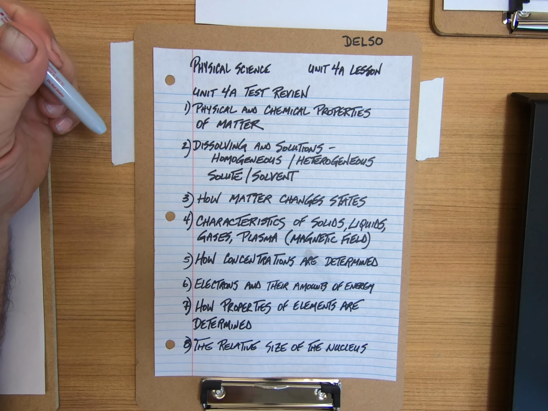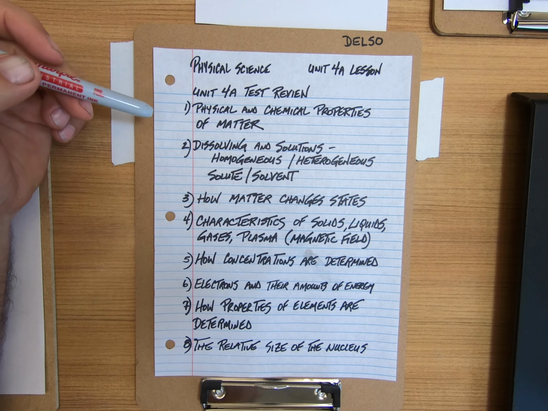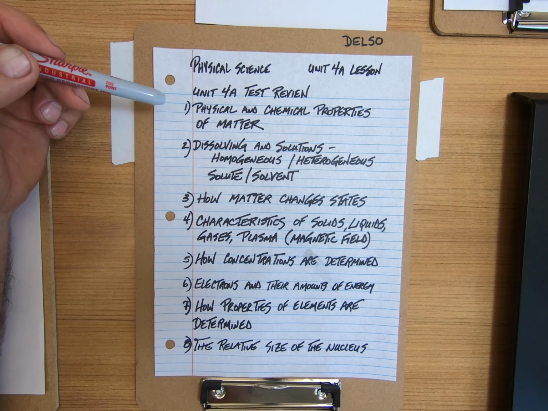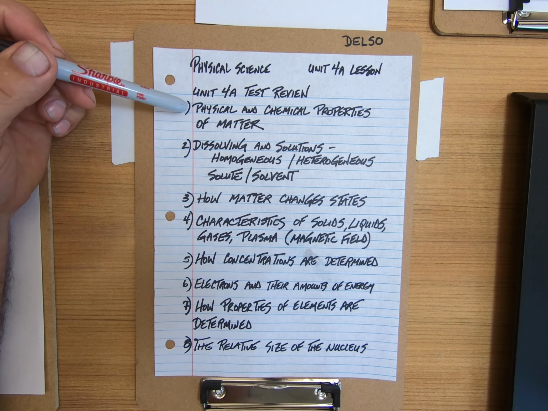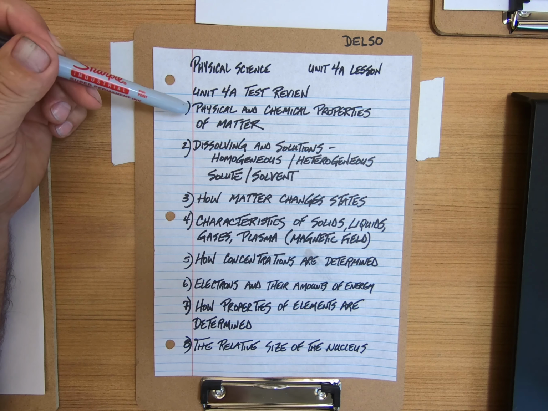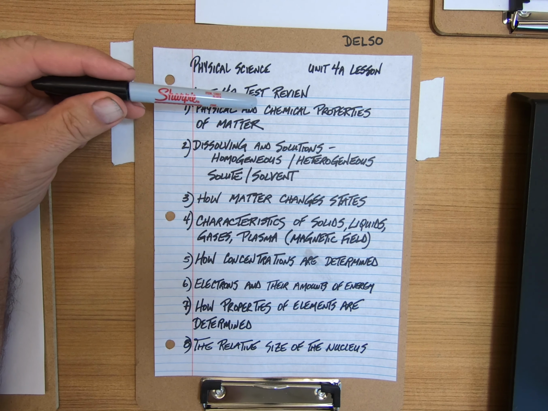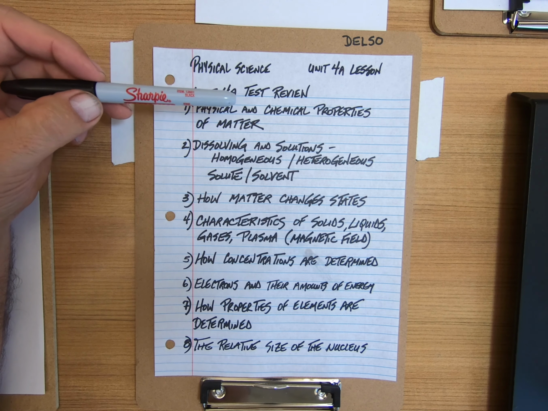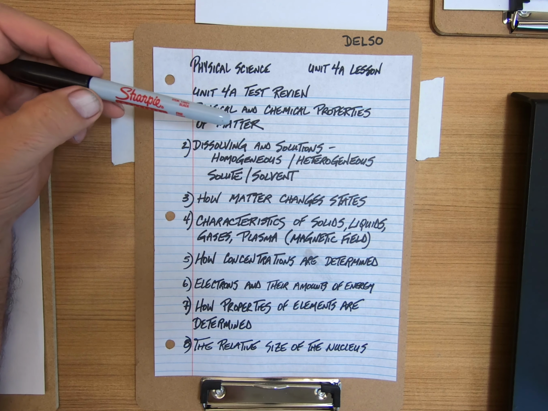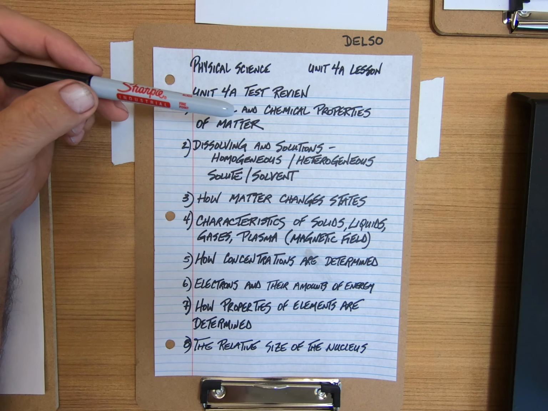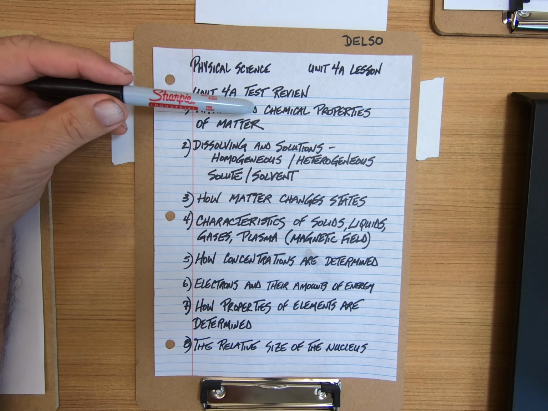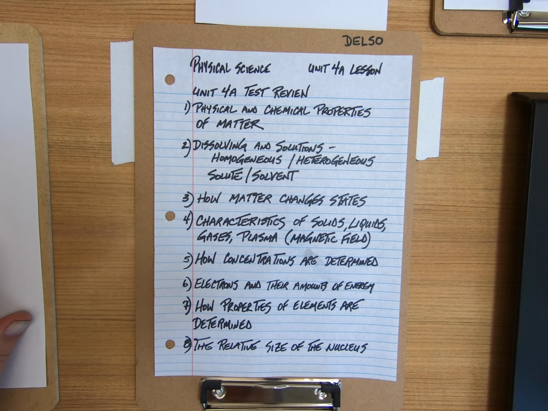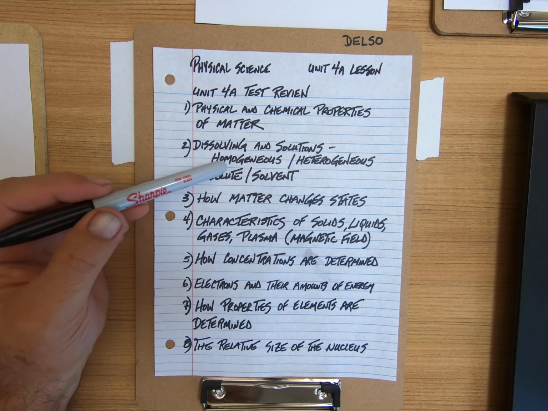Physical properties are those that do not change when you make a change in it. You can cut wood and it's still wood. When the finished products are the same as when you started, that's a physical change. Chemical changes are when substances go through a change and then they become something else. When you burn wood, you then produce smoke and soot and ashes, and that's no longer wood. So that's a difference.